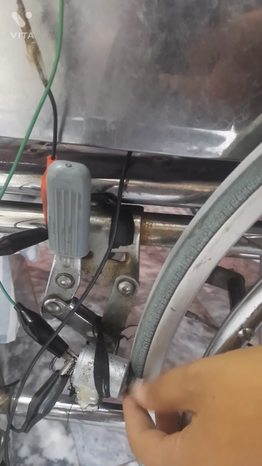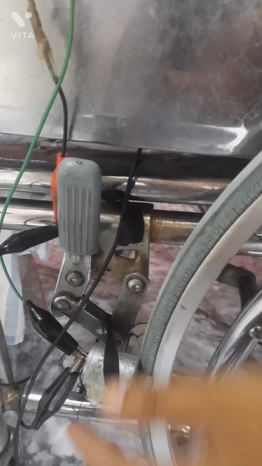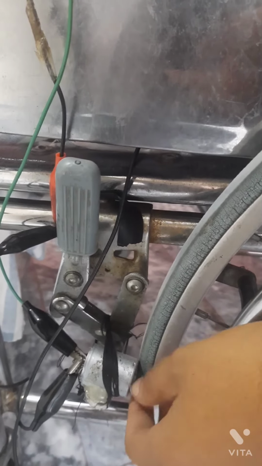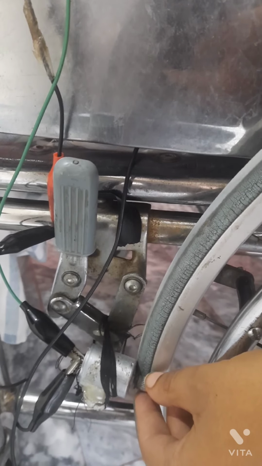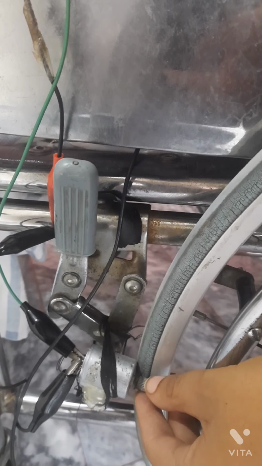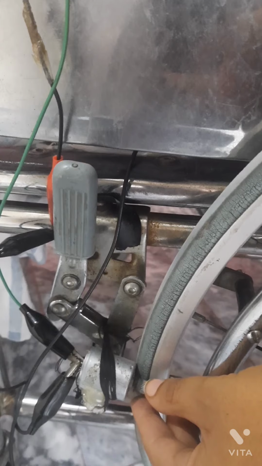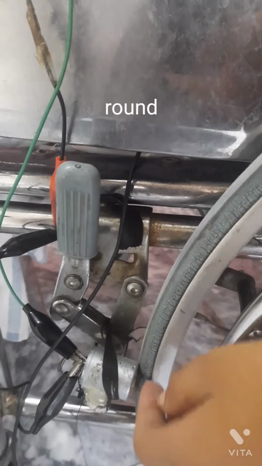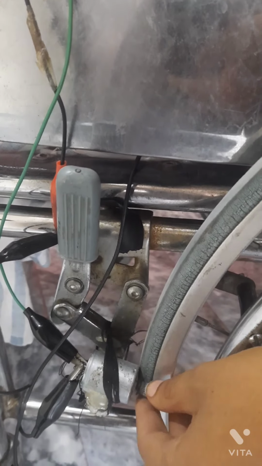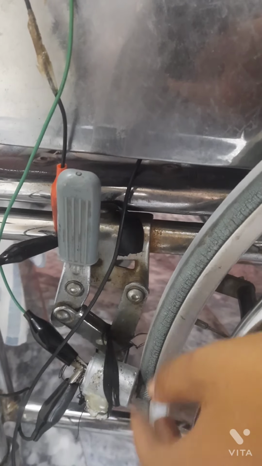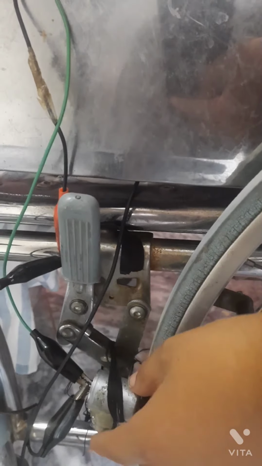For example, if this one moves 370 turns, a bigger one moves somewhere around 163 turns, like that. A smaller diameter armature motor can run faster than a larger diameter motor.